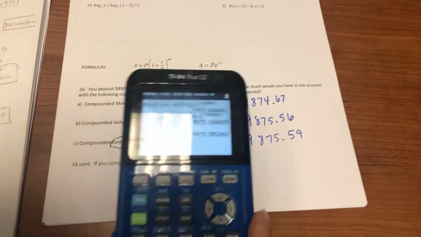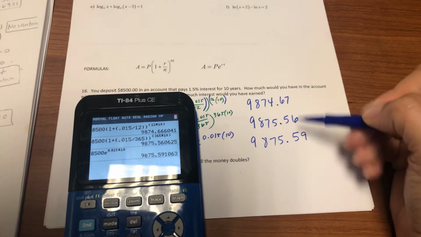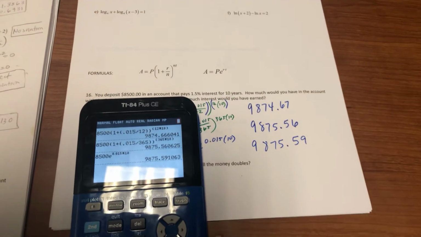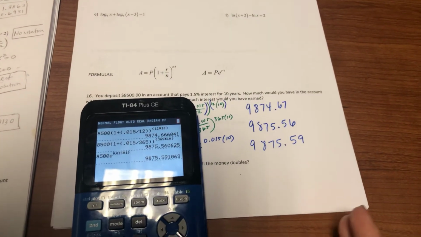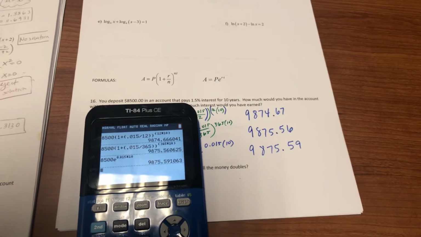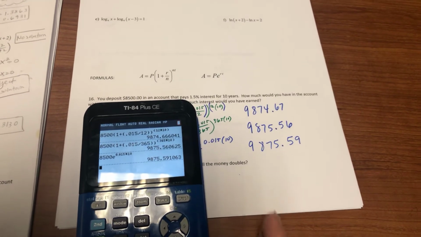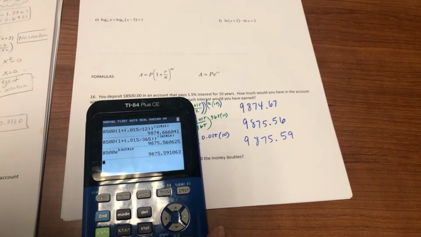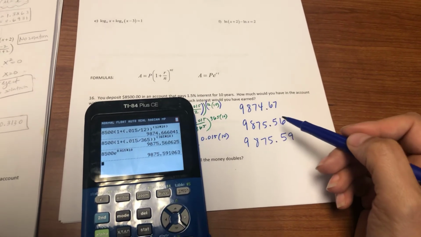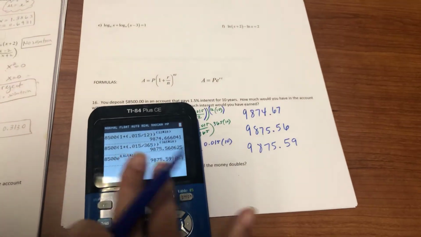All of these should be fairly close together. We explored this in class, and we discovered that how often it gets compounded in a year doesn't seem to change things too greatly. So if you get one that's really way off, then something happened in your calculator.